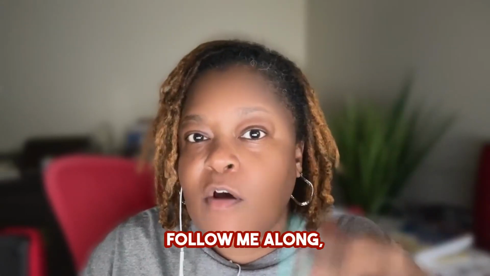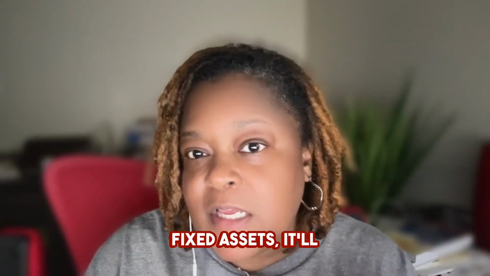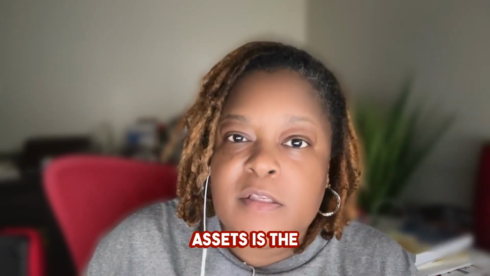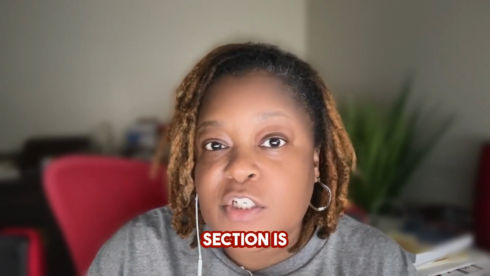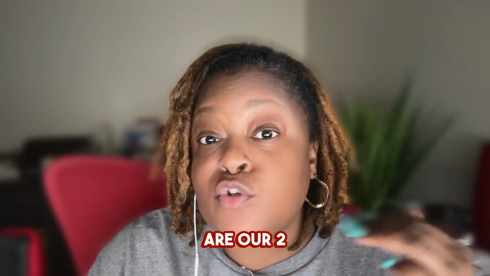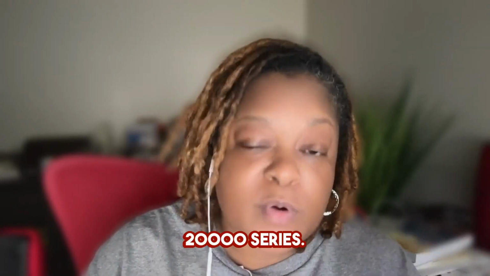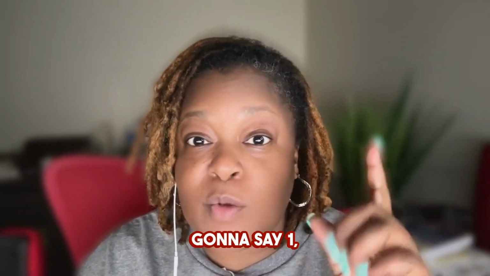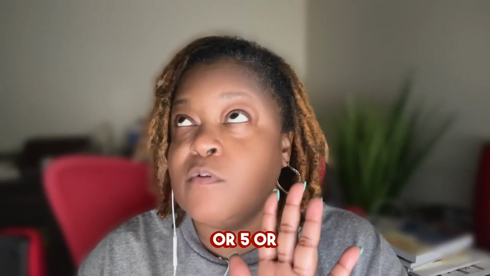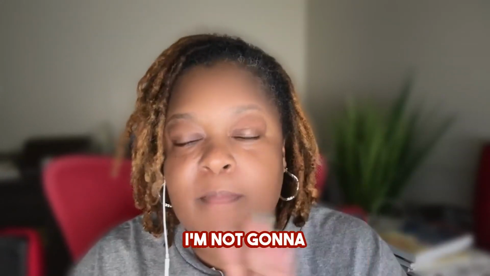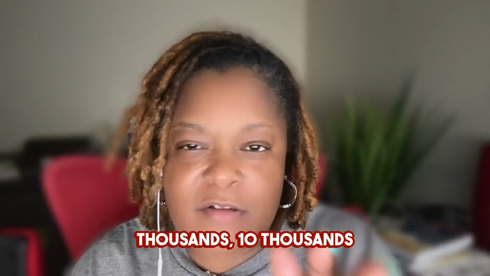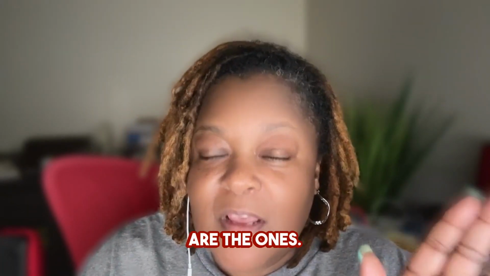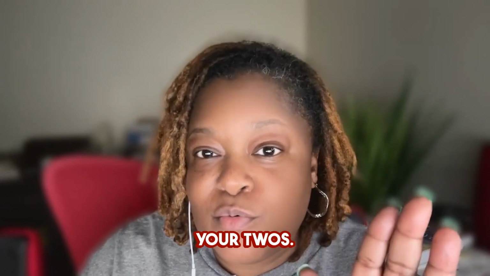So if you follow me along, going into liquidity, fixed assets will be next. And then we have other assets, which are long-term assets, is the order of them. Then the next section is your liabilities. And so those are our 200s, 2000 or 20,000 series, right? For the sake of the rest of this video, I'm just going to say 1, 2, 3, 4, 5, 6 or 7. I'm not going to keep saying hundreds, thousands, 10,000s, because you're going to get confused. So the assets are the ones, the liabilities are your twos.